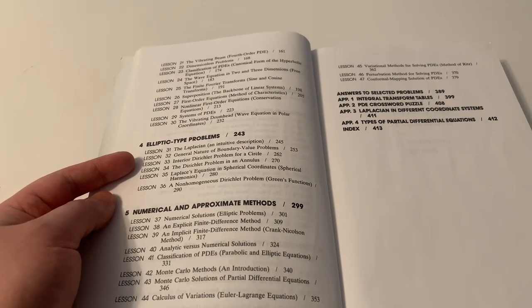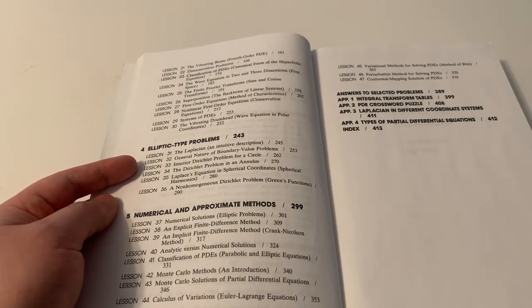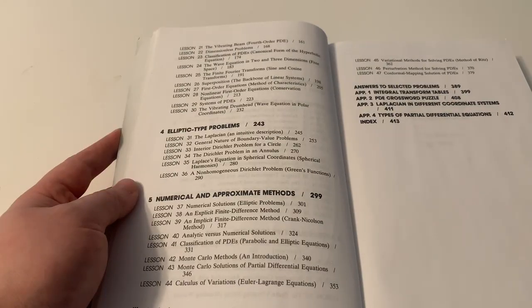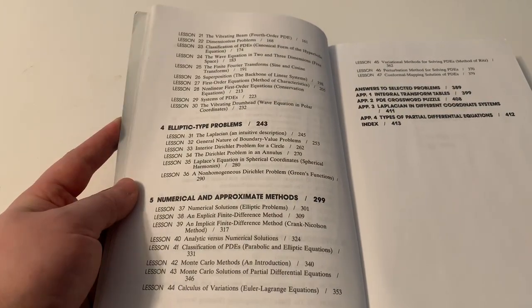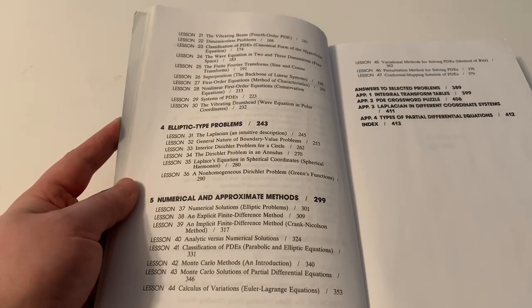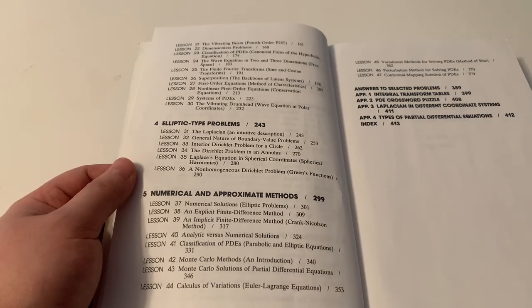And last chapter, we have numerical and approximate methods, which is very nice because introductory books on PDEs typically focus only on the analytic solutions, but numerical and approximate methods are usually how PDEs are solved in real life. So these are very standard materials.